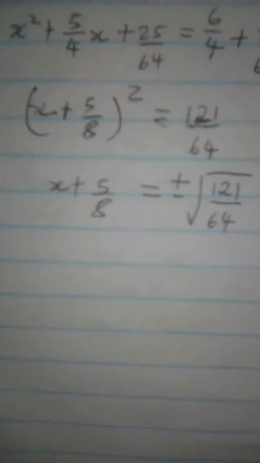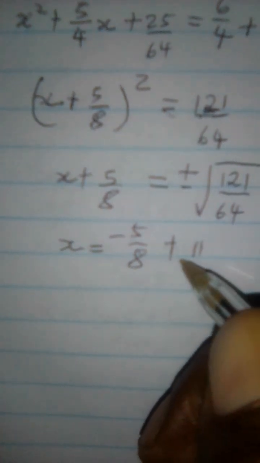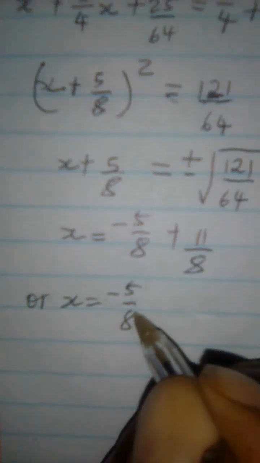That is, I'm gonna have x equals to minus 5 over 8 plus 11 over 8, taking the square root of both, or x equals to negative 5 over 8 minus 11 over 8. So those are my two solutions.